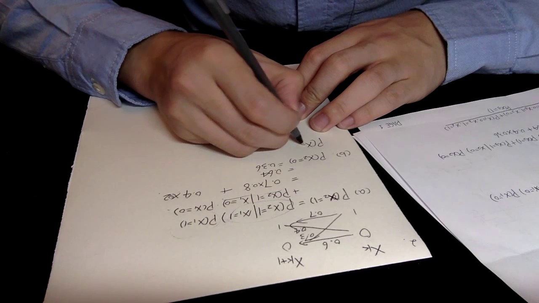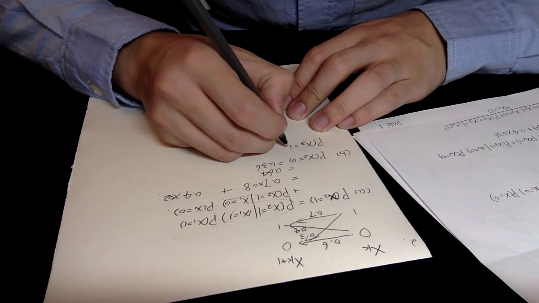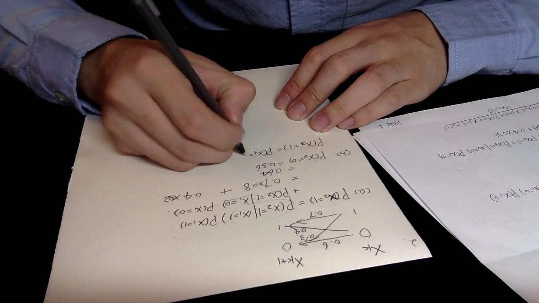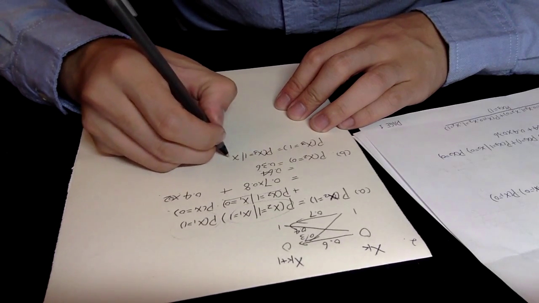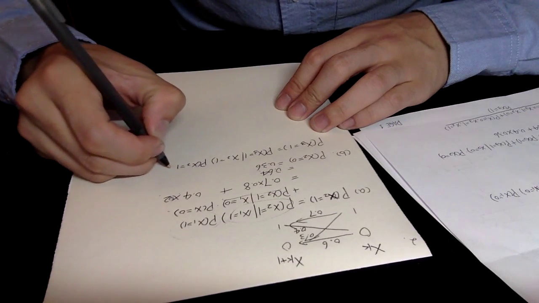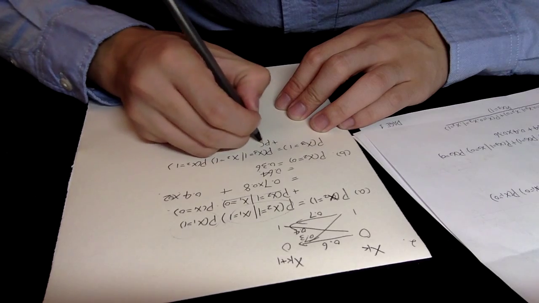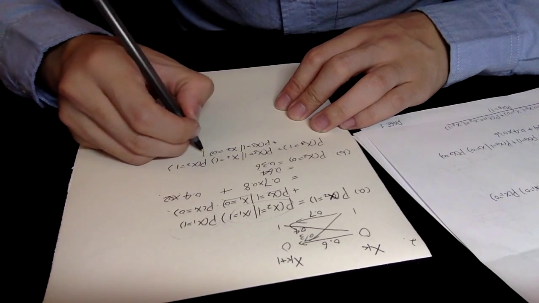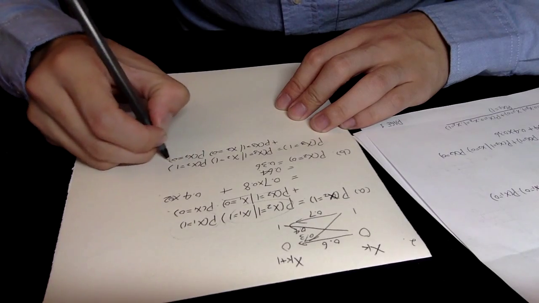So using the same strategy, the probability of x3 equal to 1 is equal to p(x3 equal to 1 given x2 equal to 1) times p(x2 equal to 1), plus p(x3 equal to 1 given x2 equal to 0) times p(x2 equal to 0).